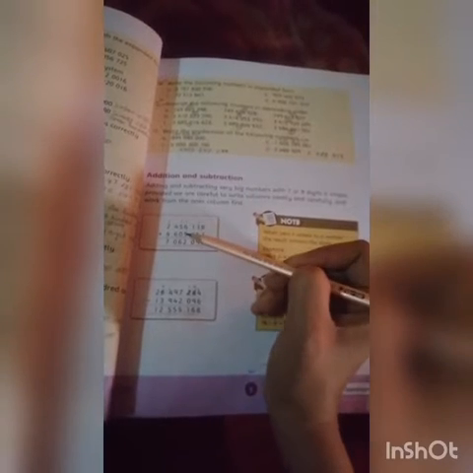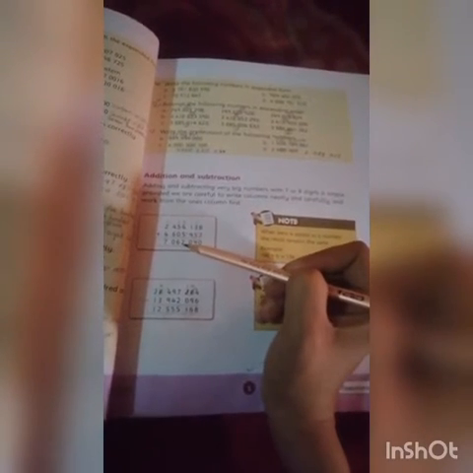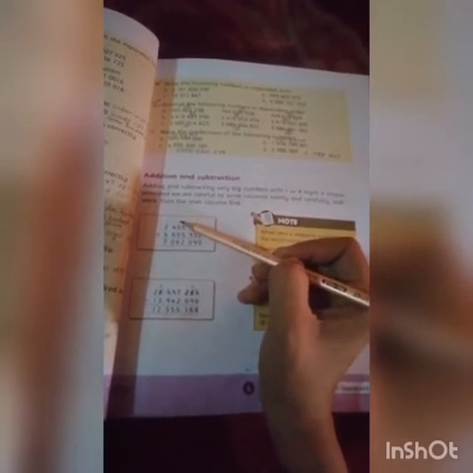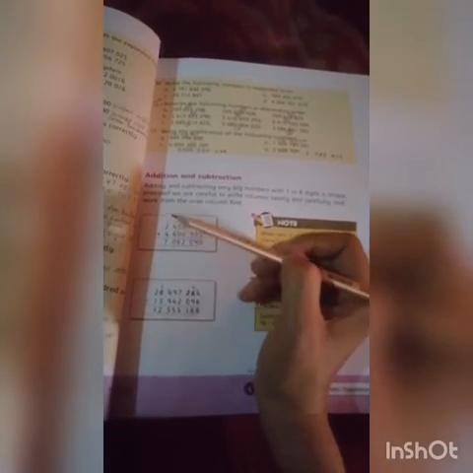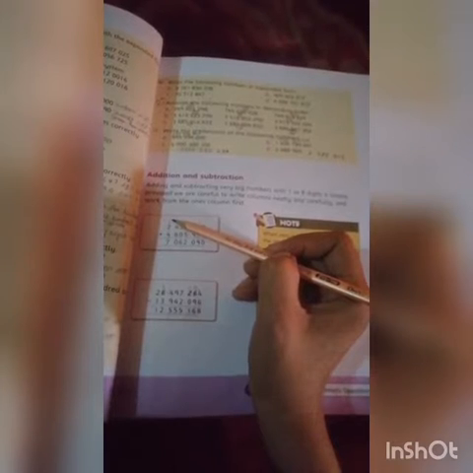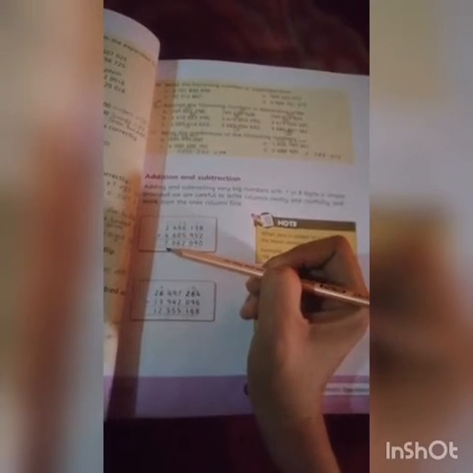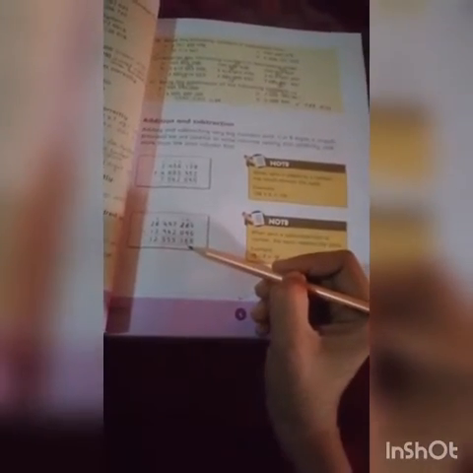6 plus 1 is 7. 7 plus 5 is 12. We write here 2 and 1 carry. 5 plus 1 is 6. 6 plus 4 is 10. We write here 0, 1 carry. 2 plus 1 is 3. 3 plus 4 is 7. Our answer is 7,062,092. Our second example is subtraction.